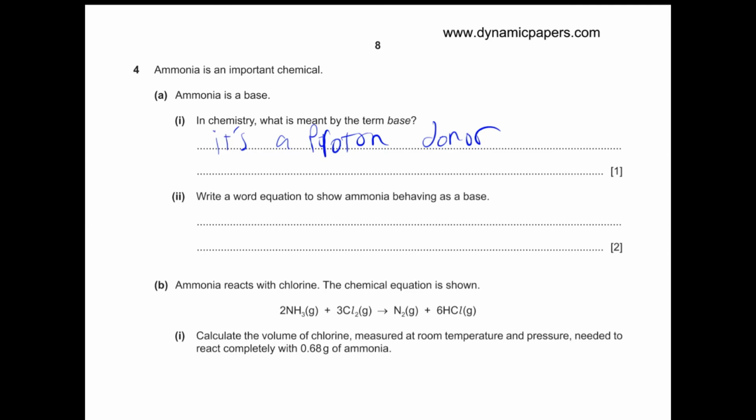So basically we're gonna react ammonia with any acid. So we're gonna say ammonia plus hydrochloric acid gives us ammonium chloride.